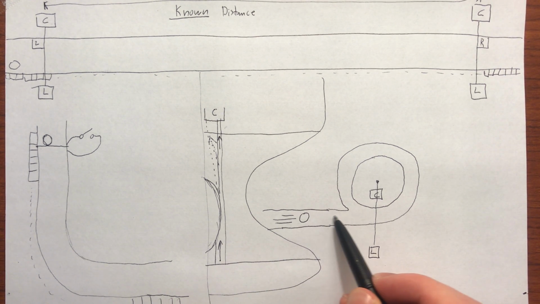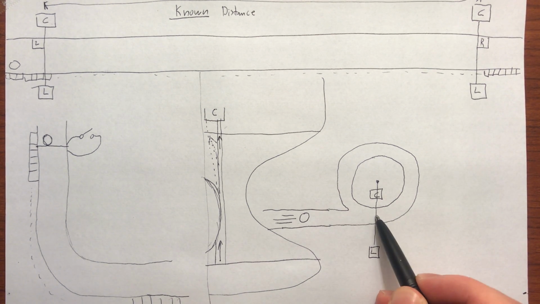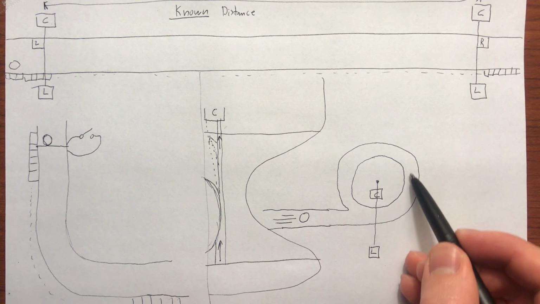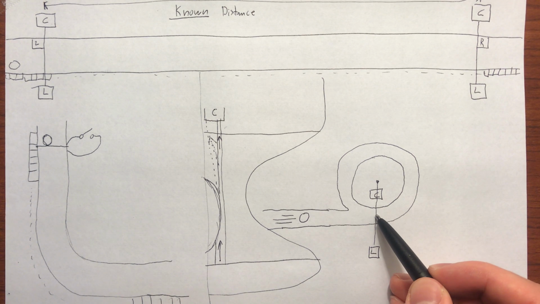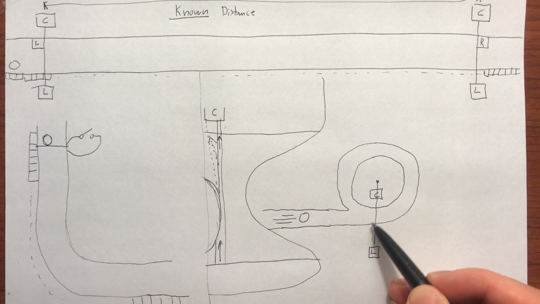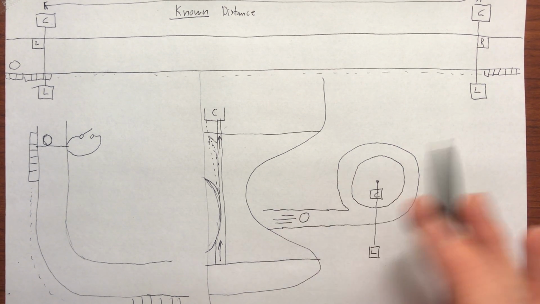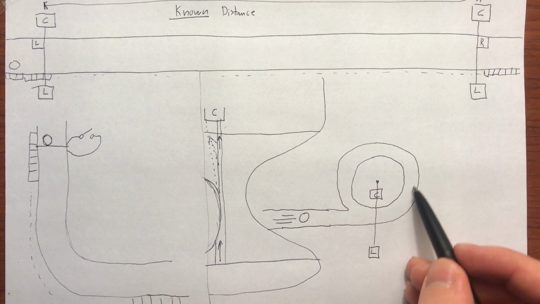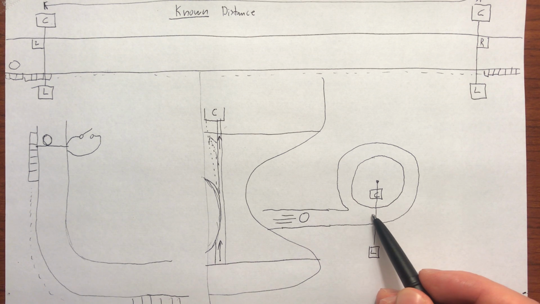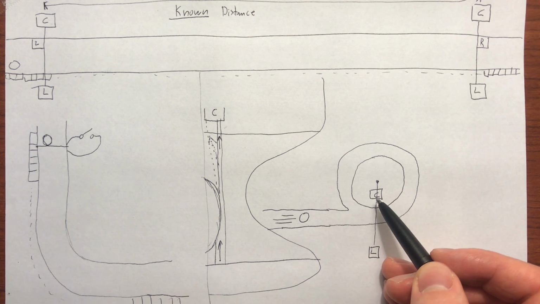So the ball is going to go, and when it breaks the laser, the clock will start counting, and then the ball will go around. When the ball leaves the beam and resumes the beam, the resuming part is not a tick to record. It's going around, and then it breaks the beam again. That's when the clock stops.